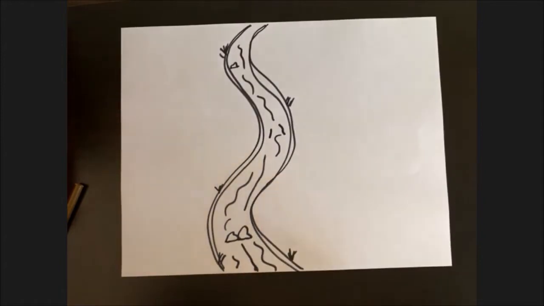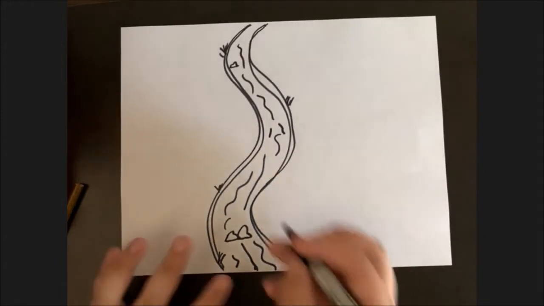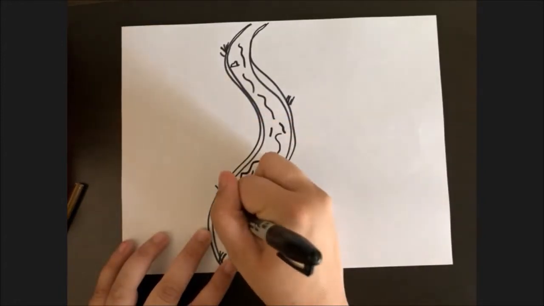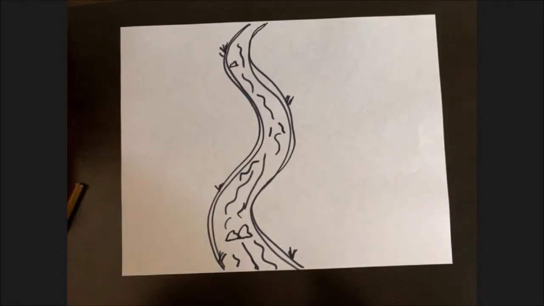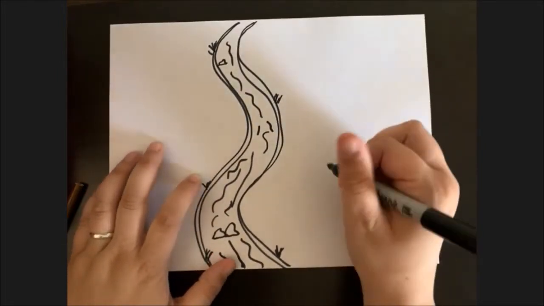So look at that, look how easy that was. There's your river. Just a few wiggles and some squiggly lines. All right, the next thing I want to show you how to make is a tree. Now, anybody that knows anything about Bob Ross or has ever been in my room has seen the big tree. Bob Ross loved to paint trees. So here's how you're going to start a tree.